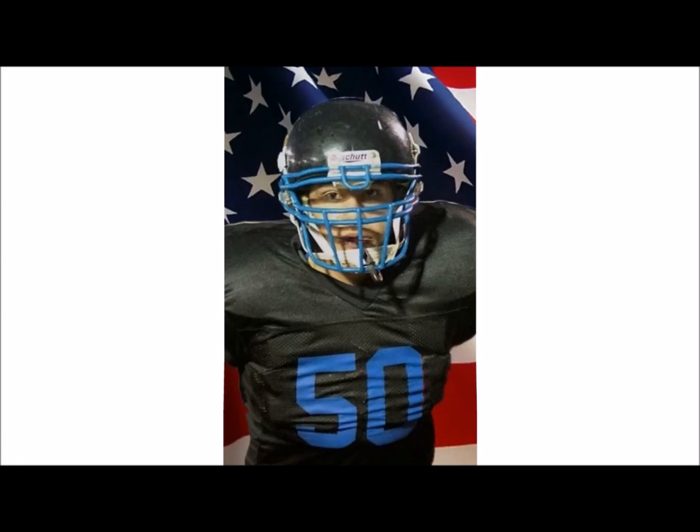Number 42. Isotherms are lines that connect points of equal blank. A. Latitude, B. Temperature, C. Elevation, D. Pressure. Number 43. Which of the following best describes the general air temperature on a cloudy night?